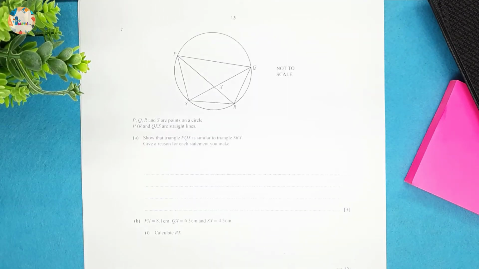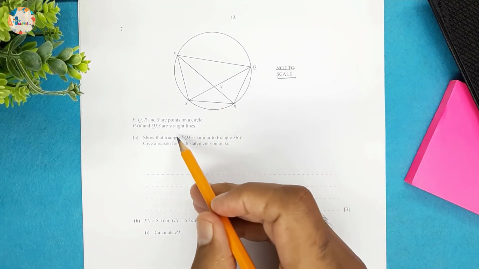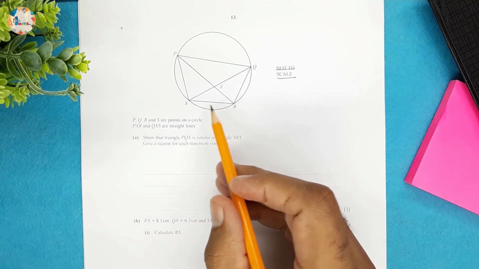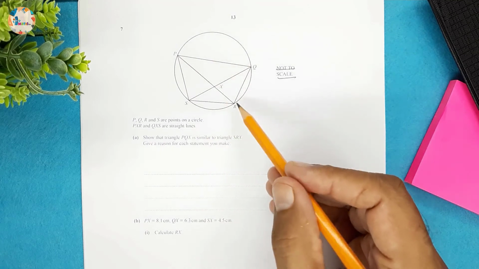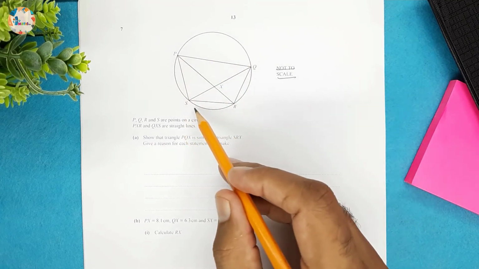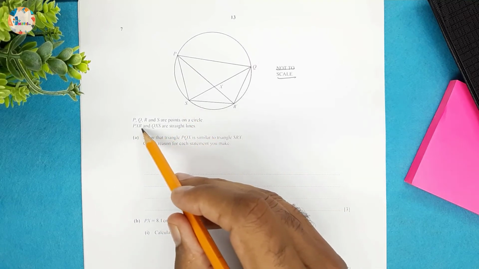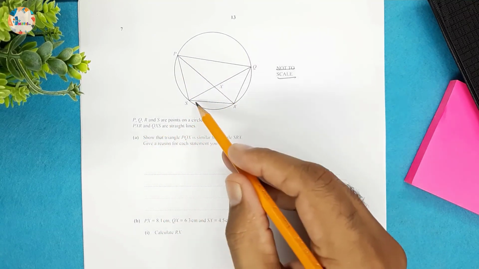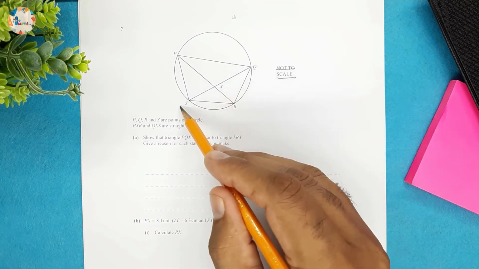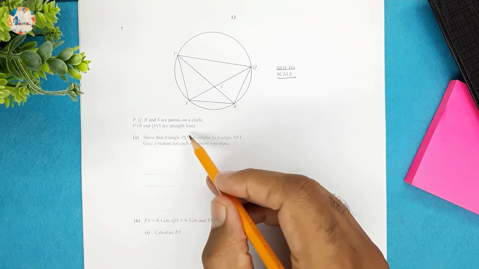Now question number 7, this is a circle theorem. A diagram is provided which is not to scale, so we will not be taking measurements from here. P, Q, R, S are points on the circle, so this is a cyclic quadrilateral. PXR and QXS are straight lines, so these are straight lines intersecting each other.